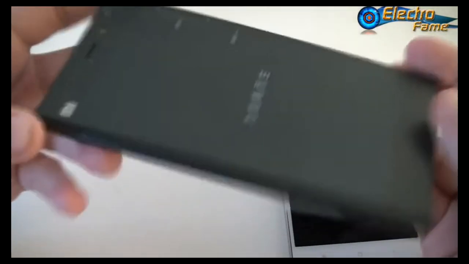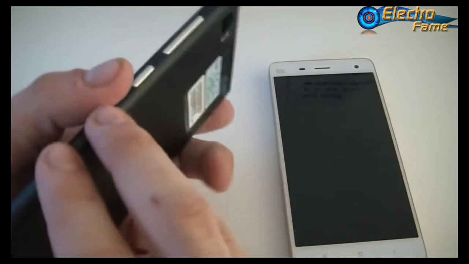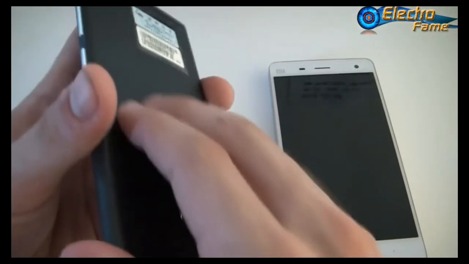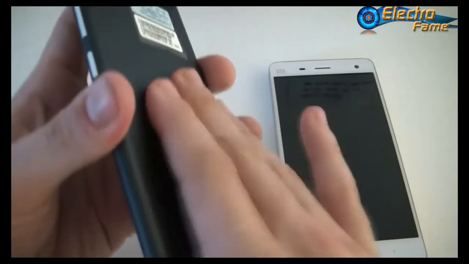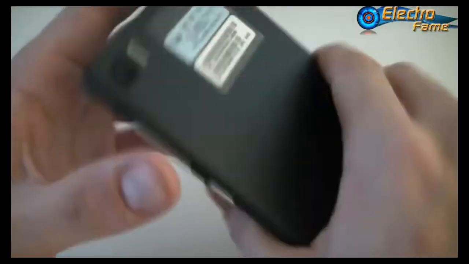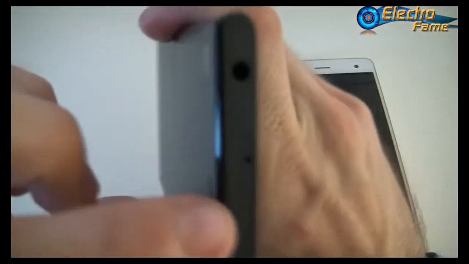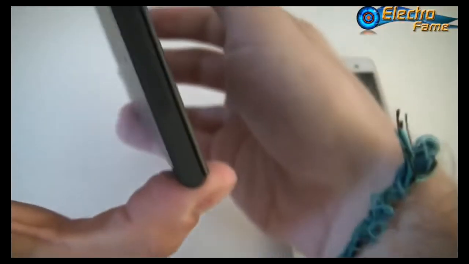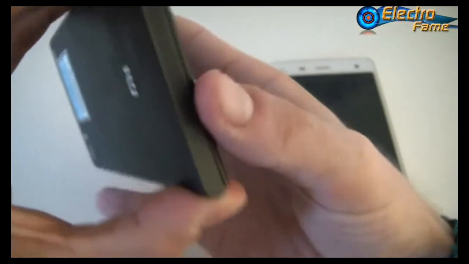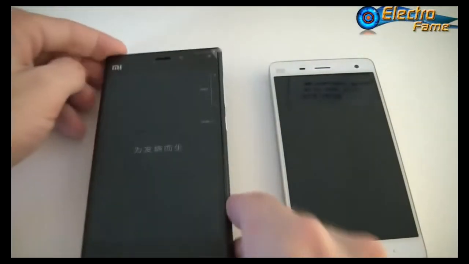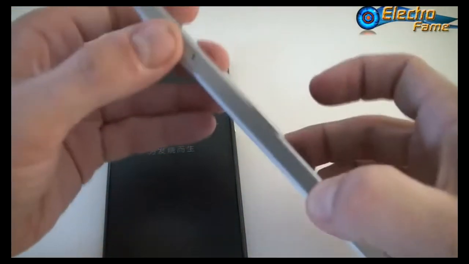Let's talk about the shape as well. Here we can see the Mi3 is much more about round shapes and a different material used. It's a kind of grip plastic, so it holds in the hand very well. We have the SIM card here on the top and the big speaker here. So this is what we get basically for the Mi3, and the Mi4 is very different.